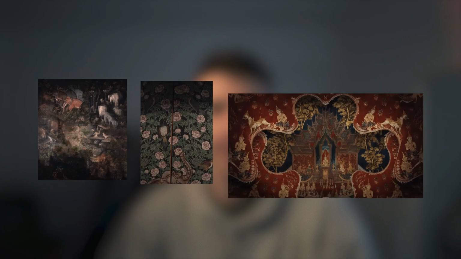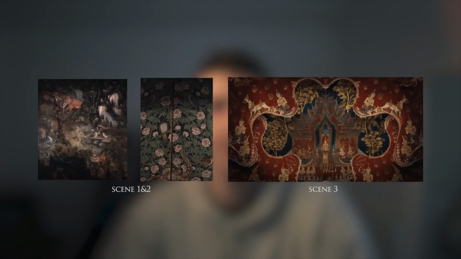So just before we get started, do some research, get some reference images of maybe Thai murals or whatever style you're going for. I'm going to just use the intro. I'm going to take a few screenshots and I'm going to put them up here. These are the screenshots I'm going to be using as the reference. Once you have them, we can bring these into ChatGPT and start making a prompt.